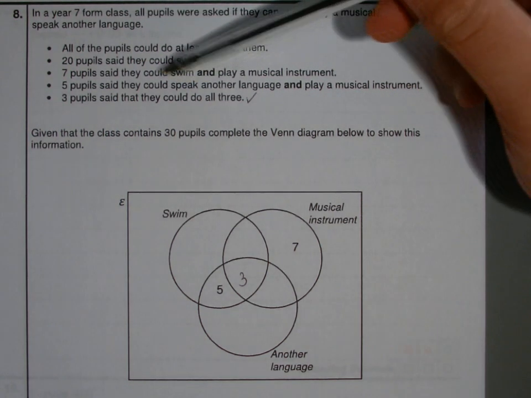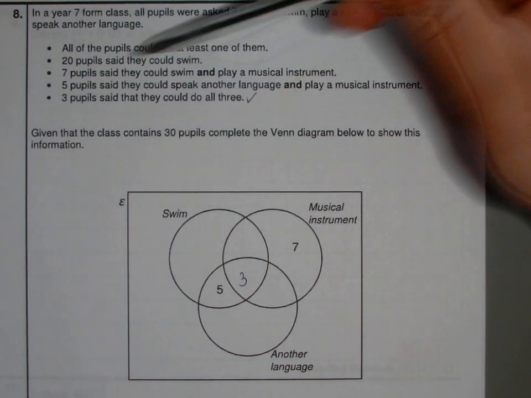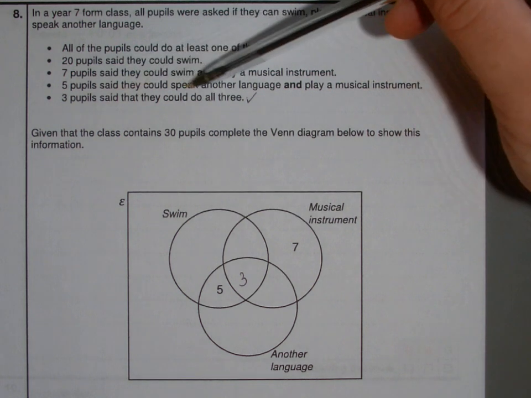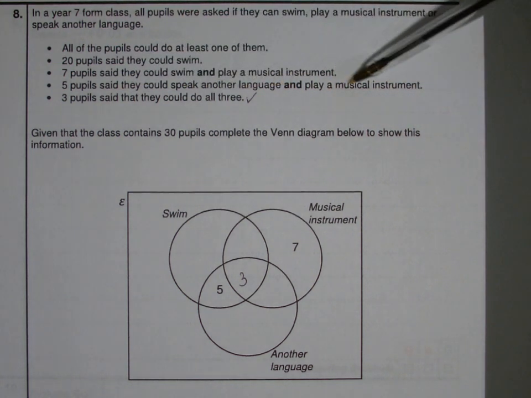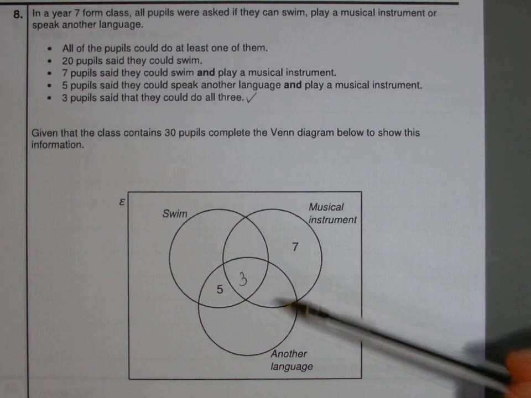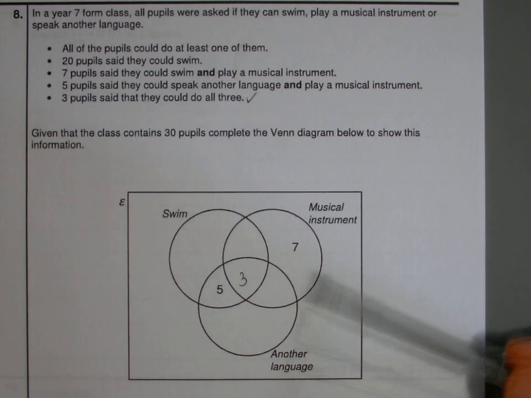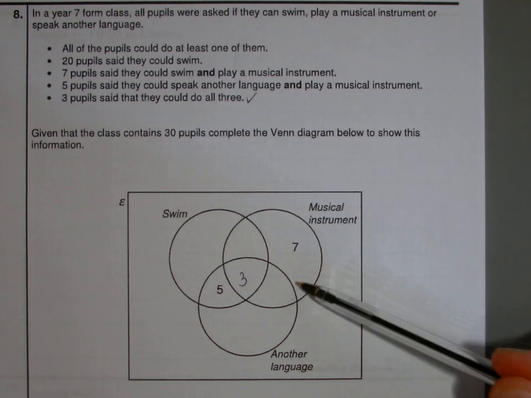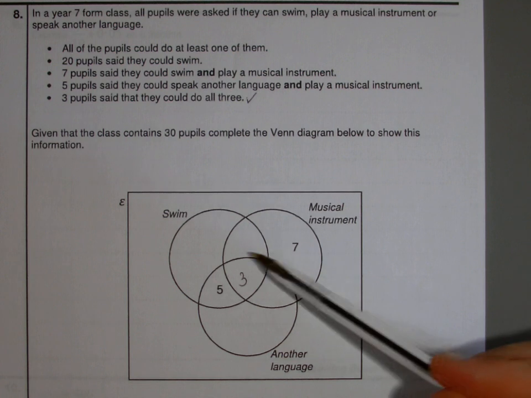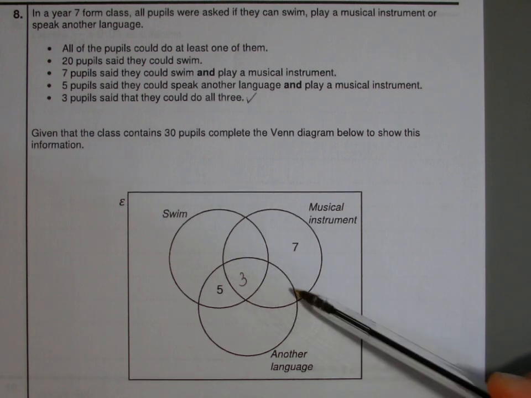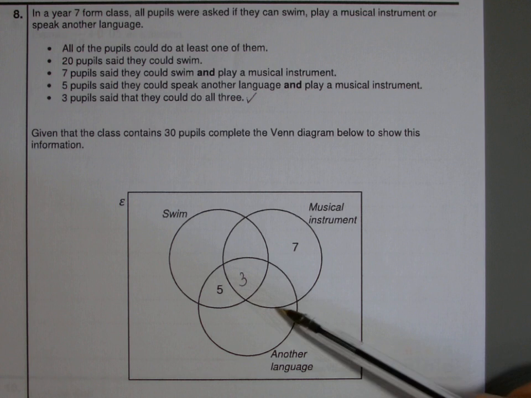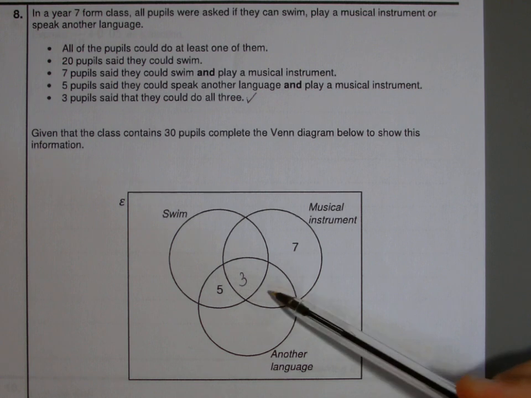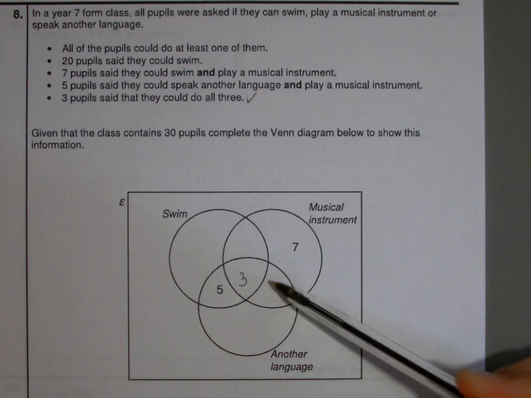What's it say next then? So let's work our way up then. So 5 pupils said they could speak another language and play a musical instrument. So speak another language and a musical instrument, we've got 5 of them that can do both. So that will be in the overlap here. Okay, but please watch out for that, alright? Because temptation is just to write 5 here, isn't it? Okay, 5 can do both.